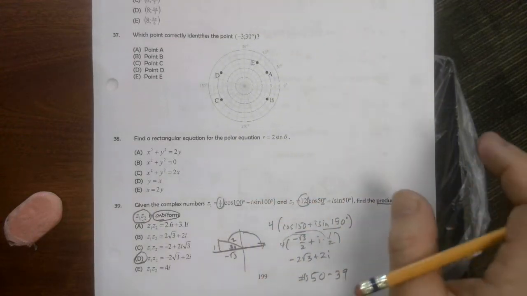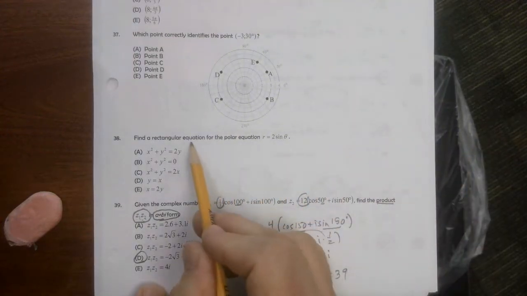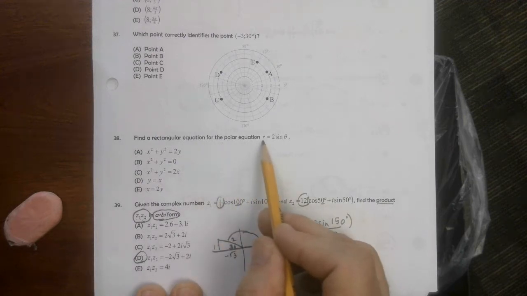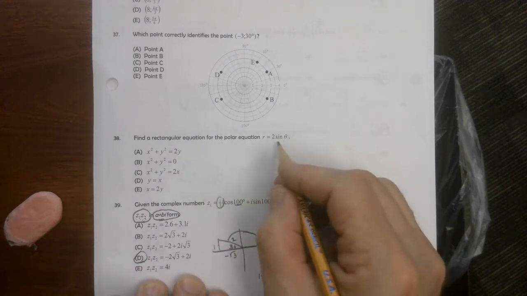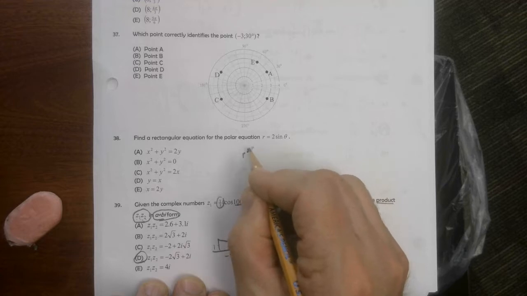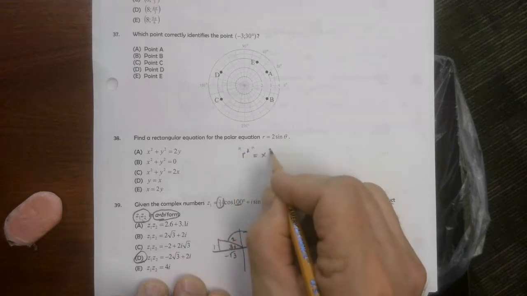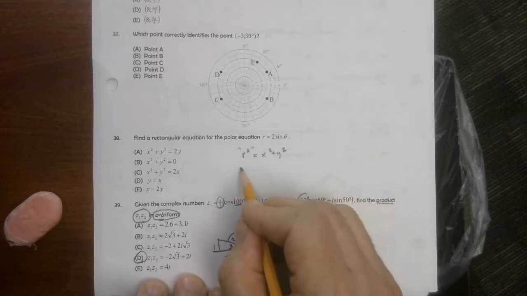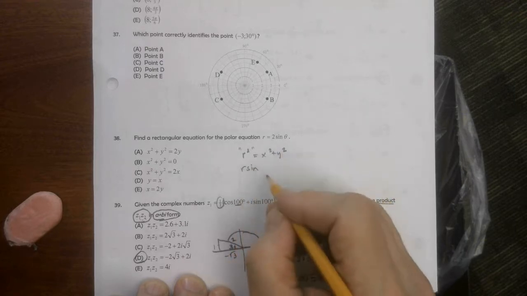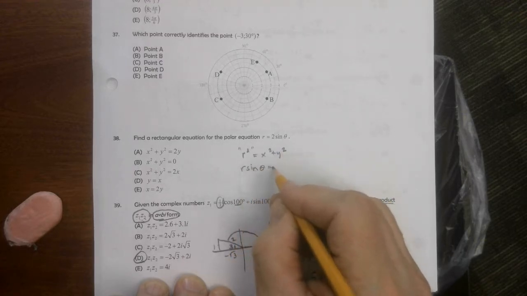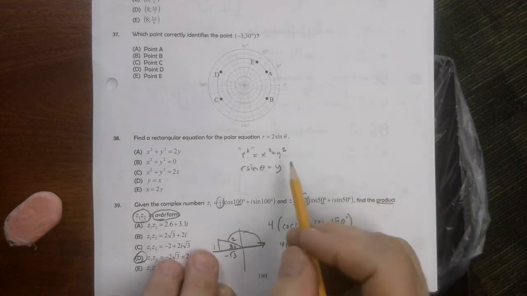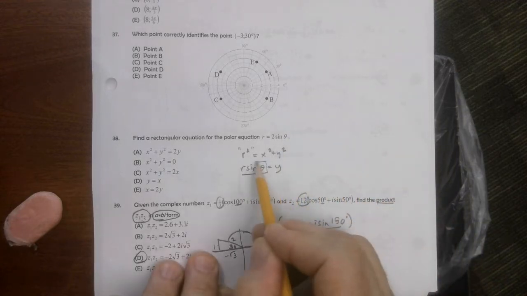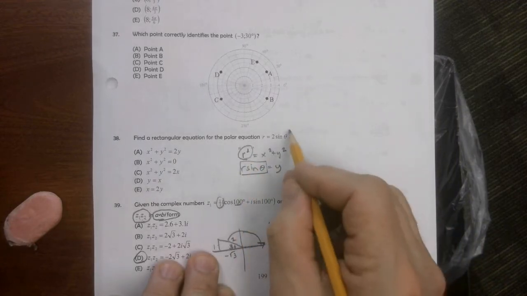Okay, number 38, find a rectangular equation for the polar equation r equals 2 sine theta. So what we have to remember is r squared is good because that equals x squared plus y squared. R sine theta is good because that equals y. So how could we accomplish getting this and this?